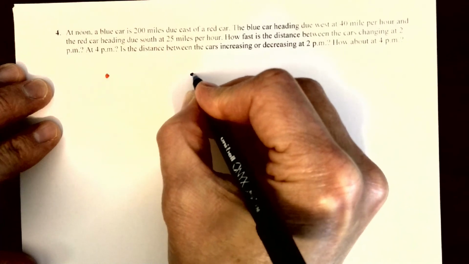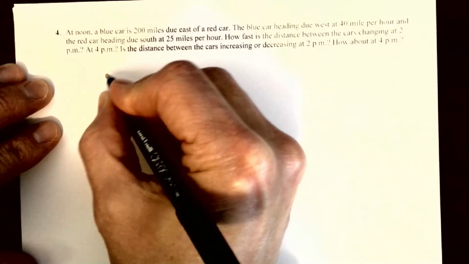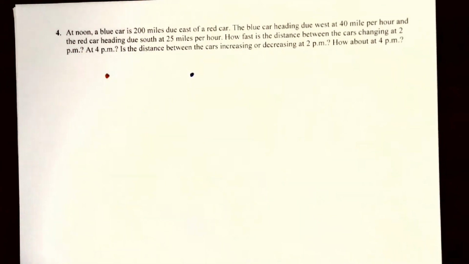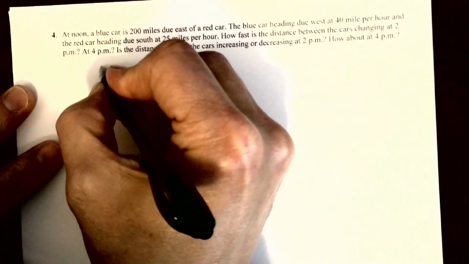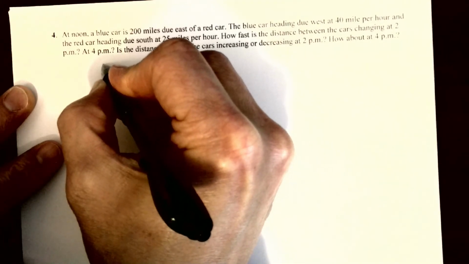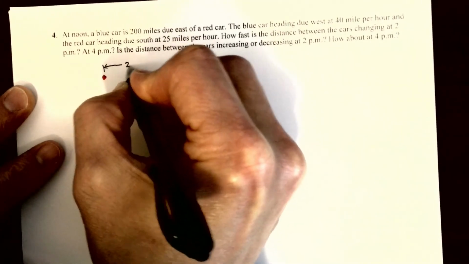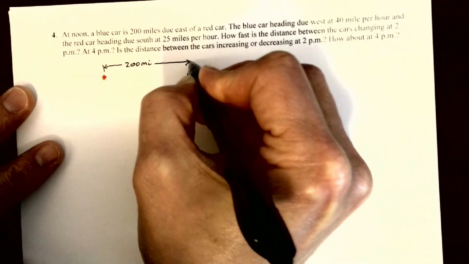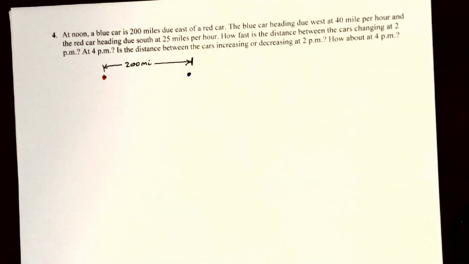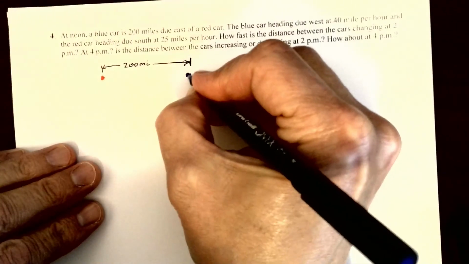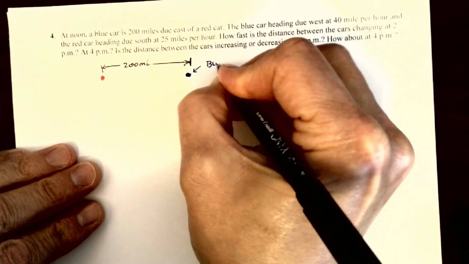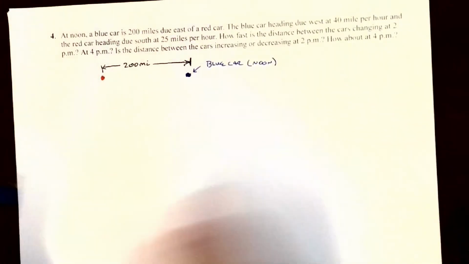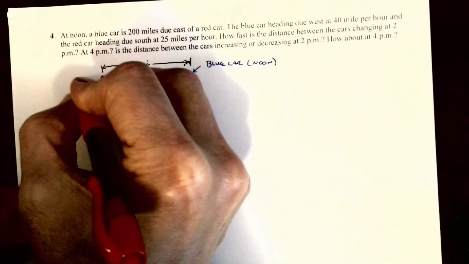So this is 200 miles. Here's our blue car at noon, and over here is our red car at noon.